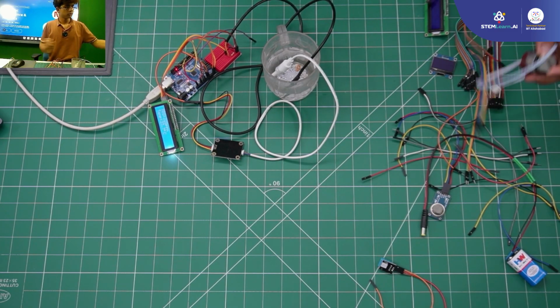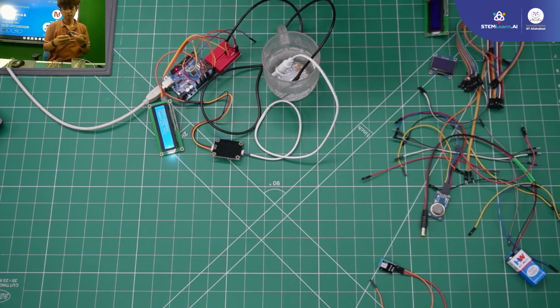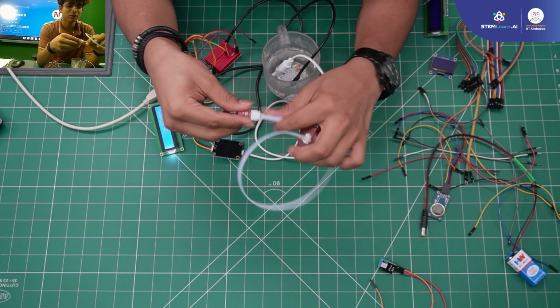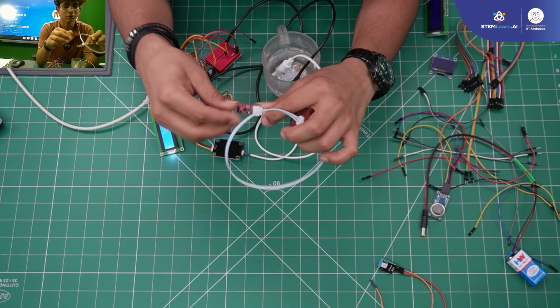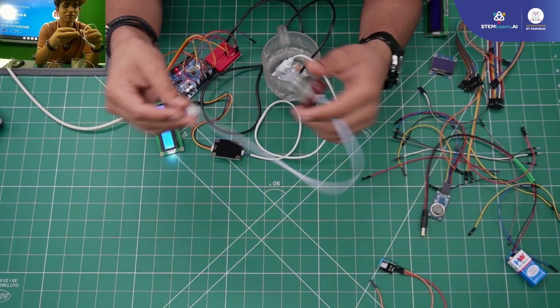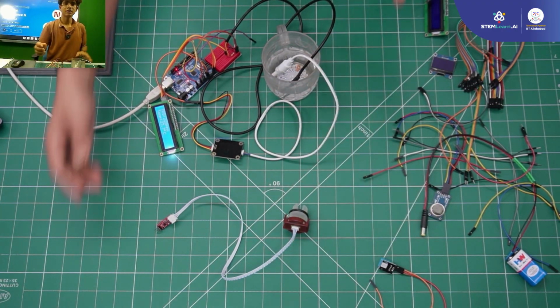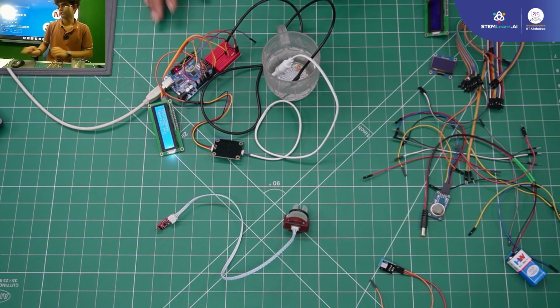Okay, so this is the turbidity sensor. There is just one slight problem with the turbidity sensor that I have: I overused it once and rotated the potentiometer too much, so it doesn't seem to be working properly now. But I will show you how to connect it and how its basic code will work. Okay, so now let's get to our turbidity sensor.